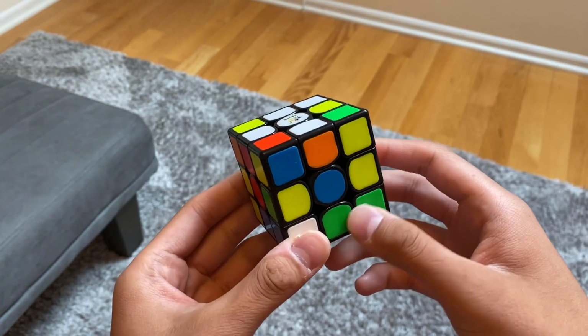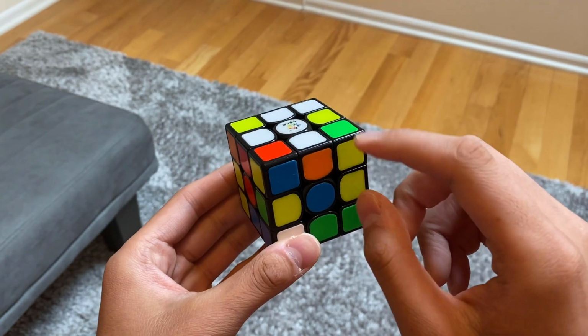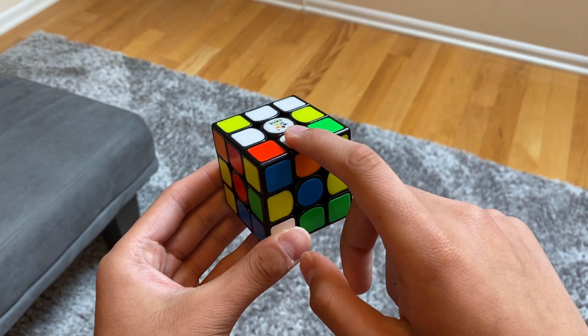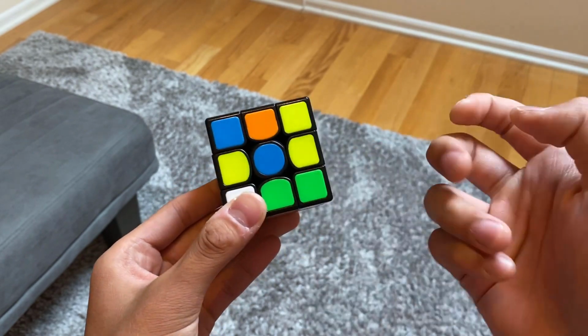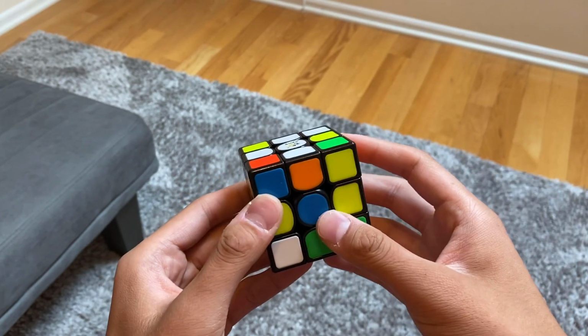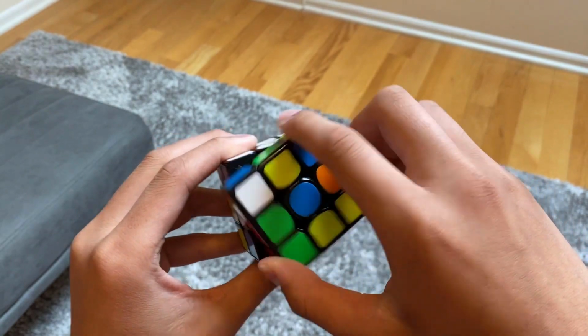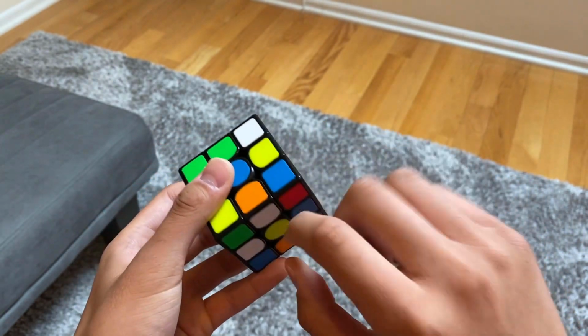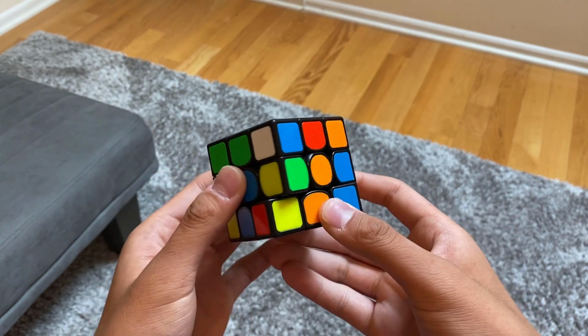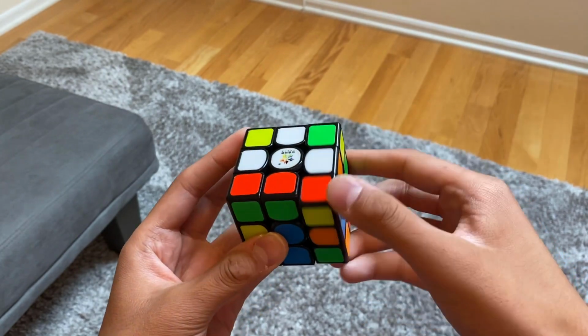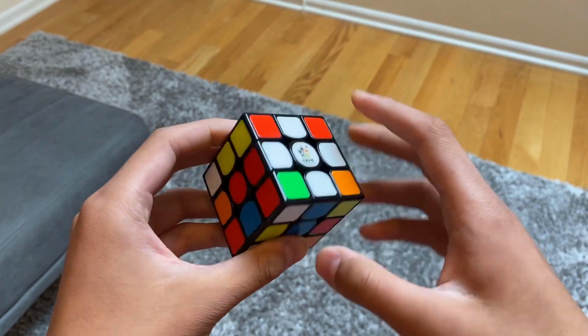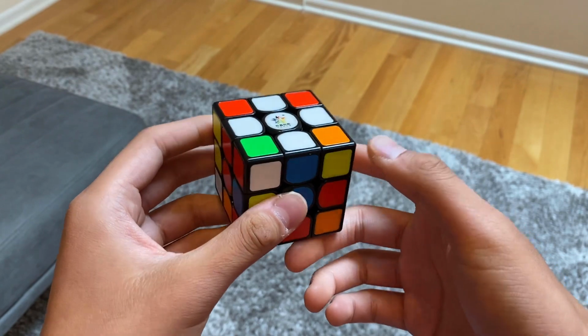Now if you see something like this, or even if you make a mistake, or you see a white edge that's not paired with the right center, this is really easy to fix. All you have to do is just turn the whole layer down, and now it's on the bottom, so you could just pair it with the correct center, like so. So there you go, that's the end of step 1. So now we're going to move on to step 2.